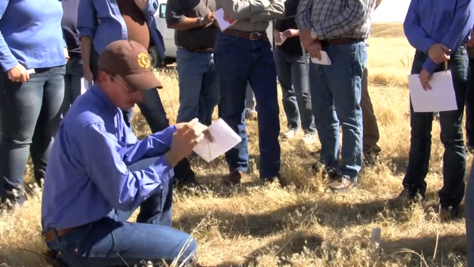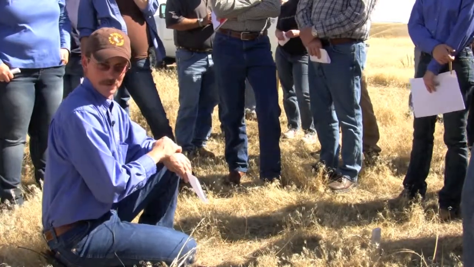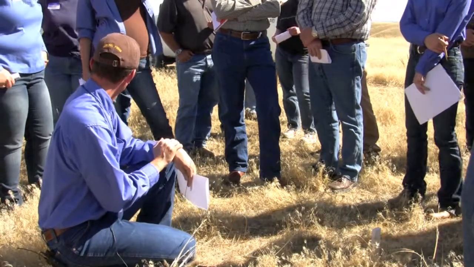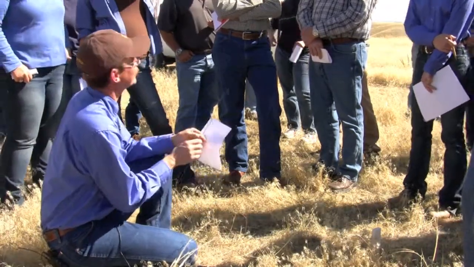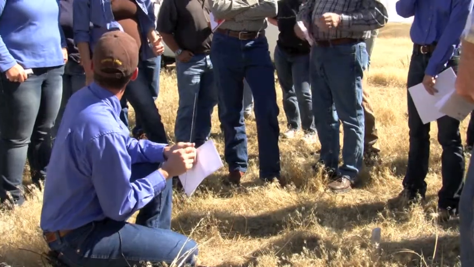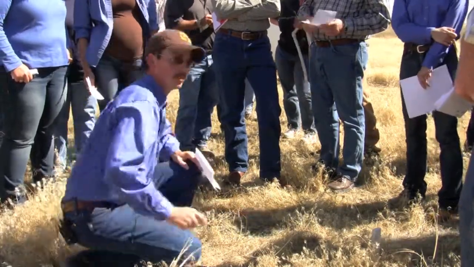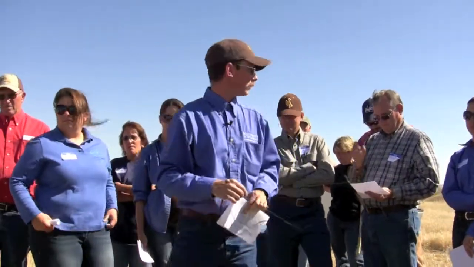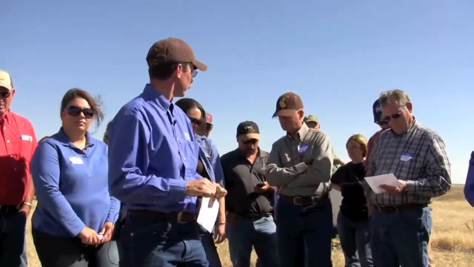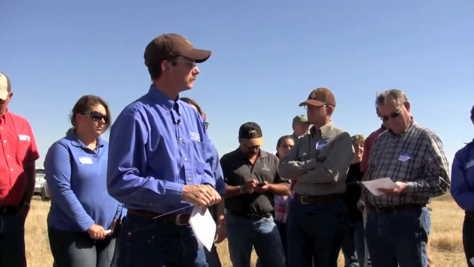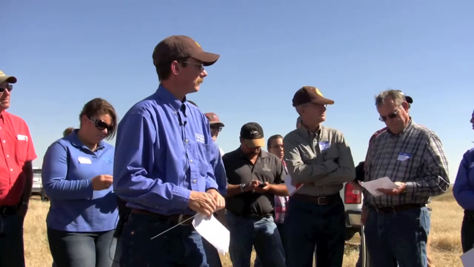Okay, if you guys were going to make some kind of prediction about recovery potential for this site, what do you think? For this particular set of plots right here, pretty uniform overall. What do you guys think after some of the things that we talked about today? At least got some understory, so that's going to aid in something. Okay.